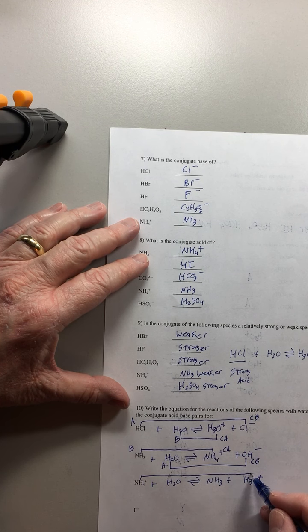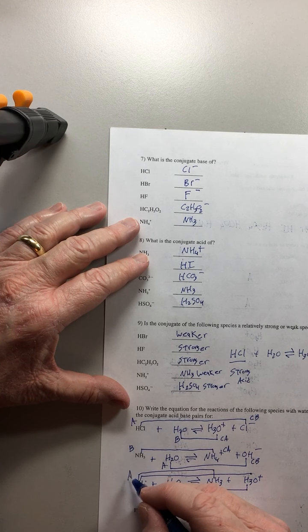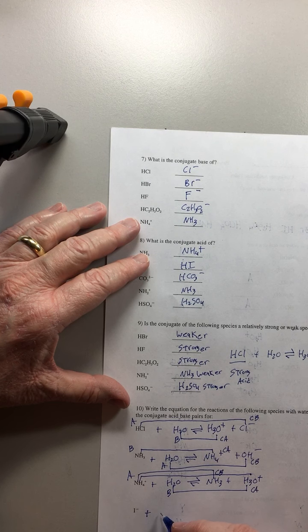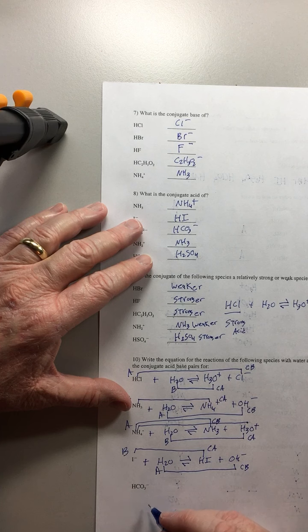We have a pair right there, and we have a pair right here. Acid, conjugate base, base, conjugate acid. I minus plus H2O. We're going to have HI and OH minus, a pair here and a pair here. Base, conjugate acid, acid, conjugate base.